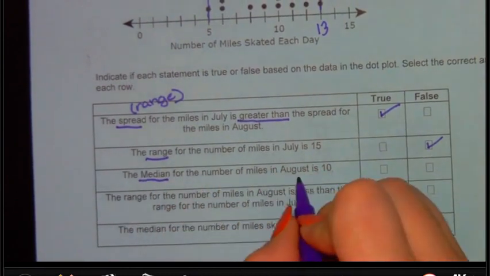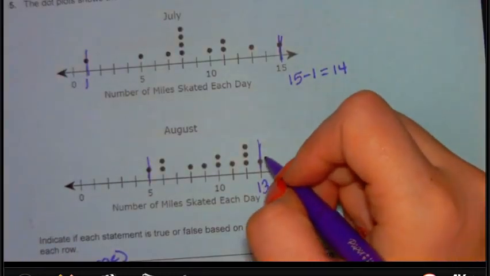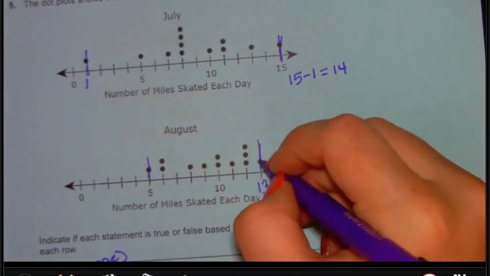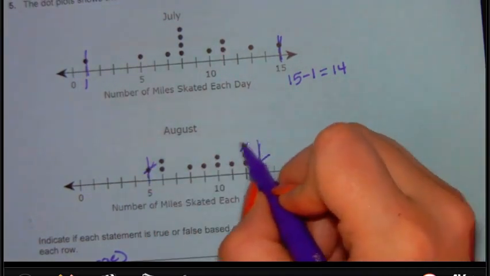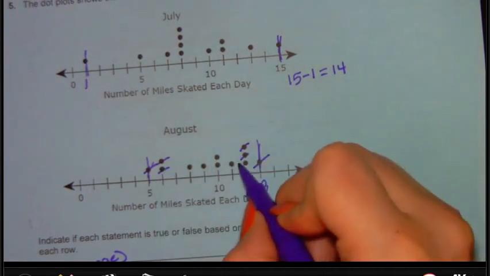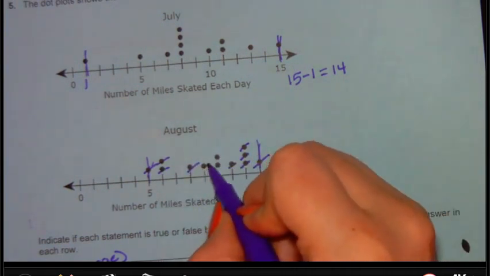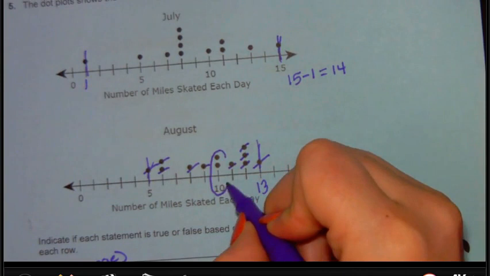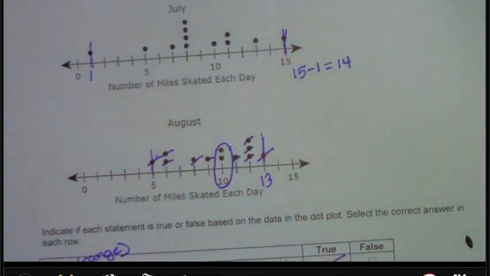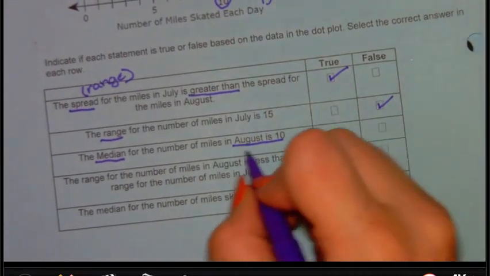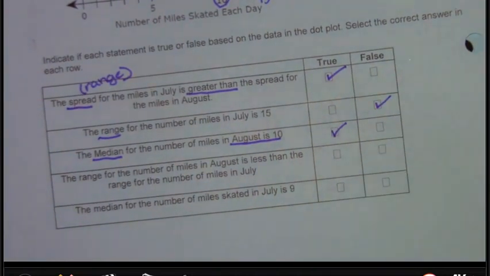The median number for August is 10. All right, so August, finding the median, you mark off a high and a low. So high, low, high, low, high, low, high, low, high, low. I end up with 2 numbers in the middle, which means I would have to take the average of them. But since they are both the same number, my median is going to be 10, which is true.